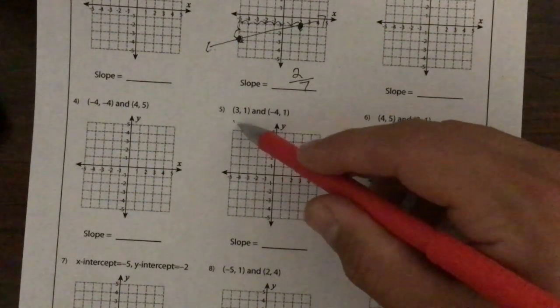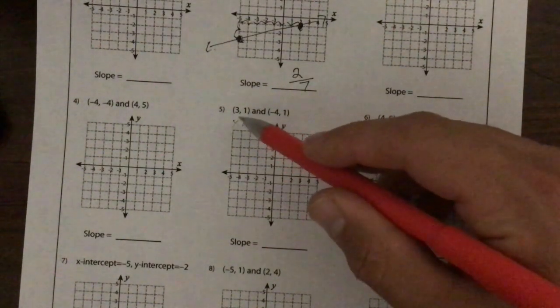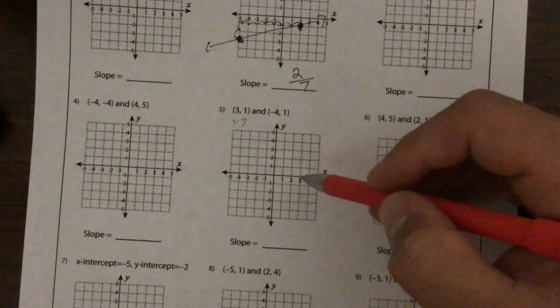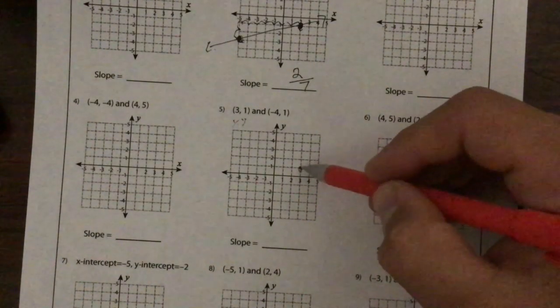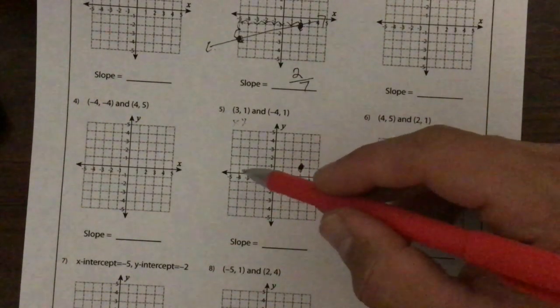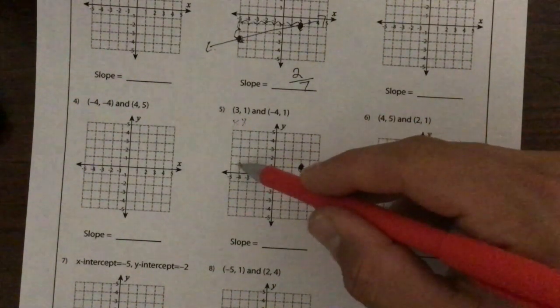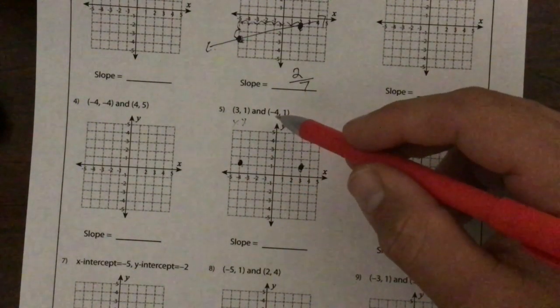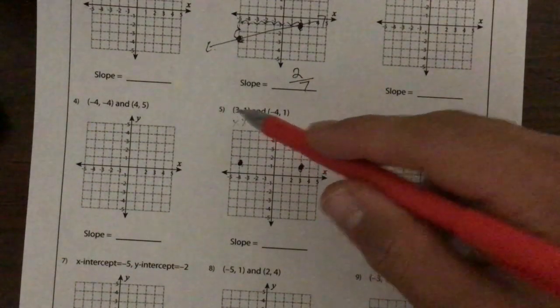All right, let's move down here and let's look. Like I said, x is first, y is the second number. So we need to go to the right 3, 1, 2, 3, and then up 1, right there. Here we need to go to the left 4, 1, 2, 3, 4, up 1. Now you might be thinking, Mr. Alt, why did we go to the left 4 and we went to the right 3?